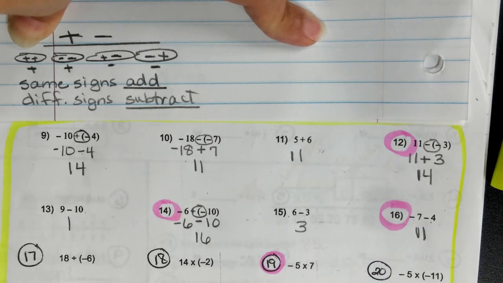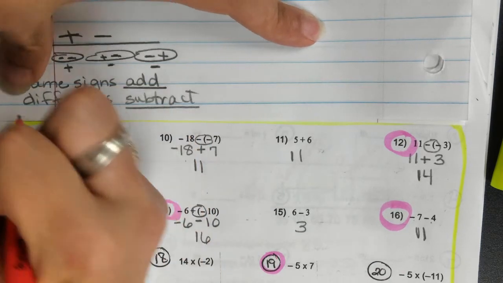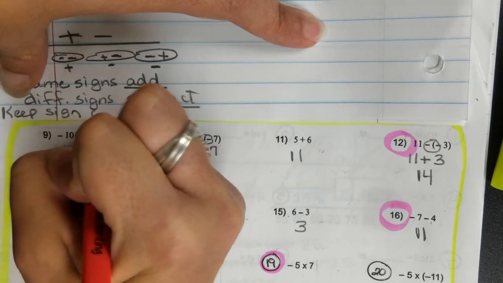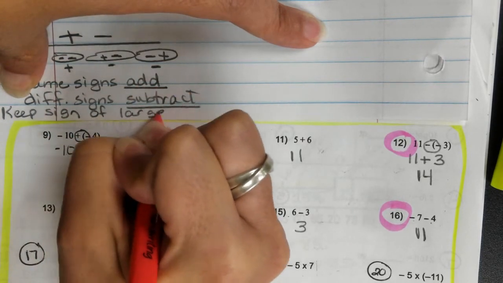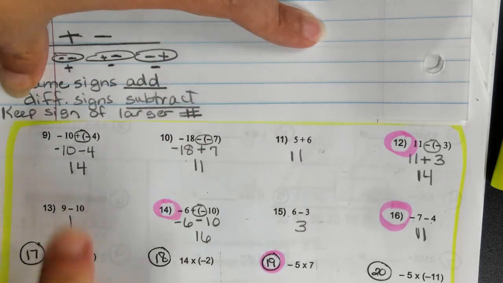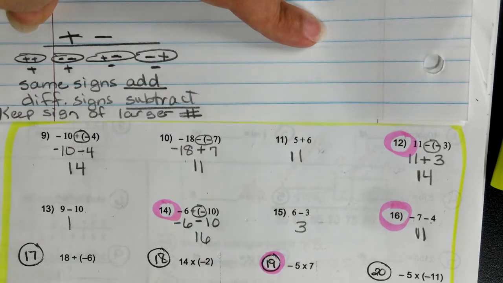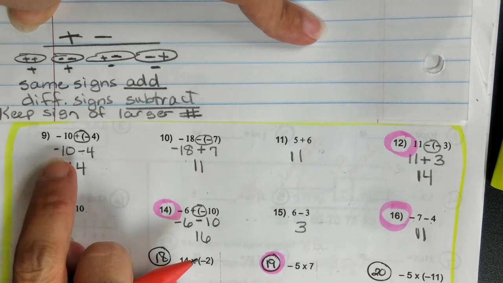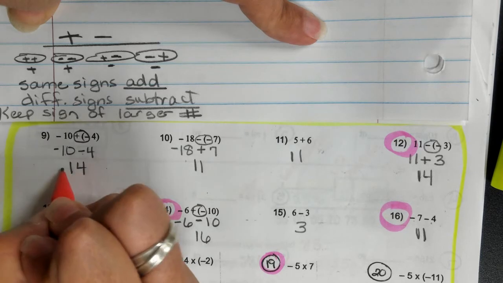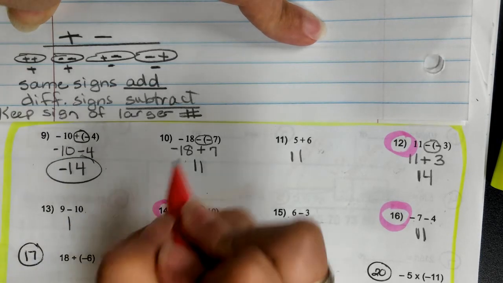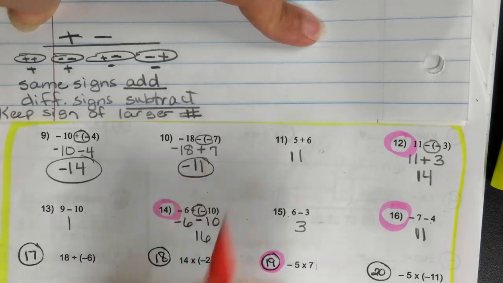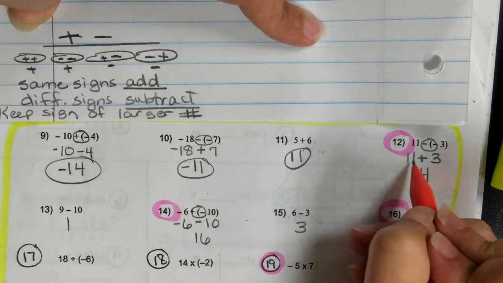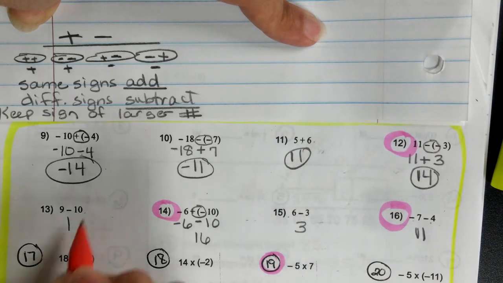Okay, now the last step is, for add and subtract, keep the sign of the larger number. Okay, absolute value larger number. So, when I look at a 10 and a 4, a 10, just a boring old 10, would be bigger. Since 10 has a negative sign, 14 should be negative. Since 18 is negative, 11 should be negative. 6 is positive, answer is positive. 11 is positive.